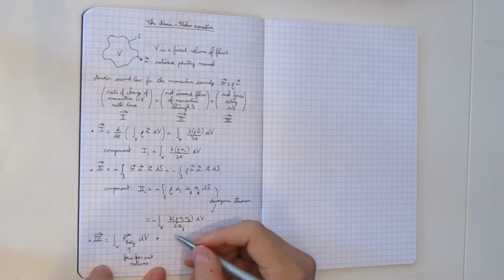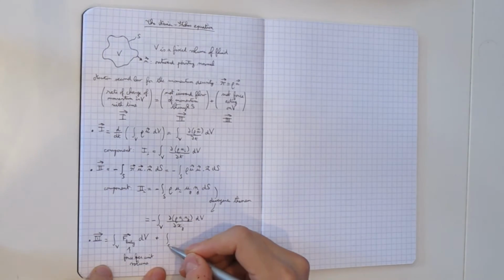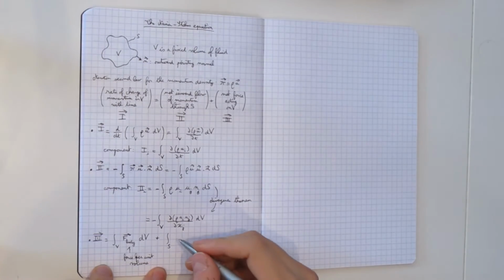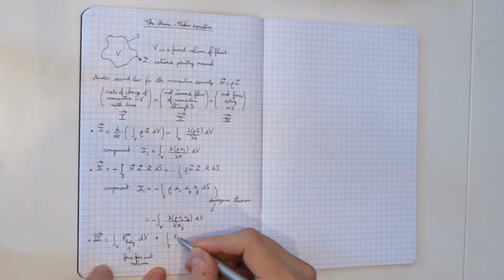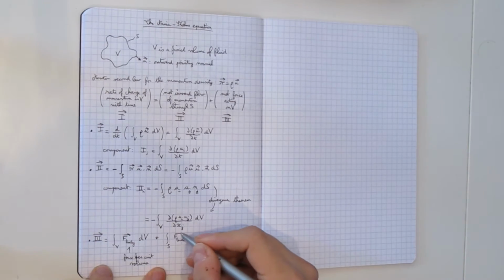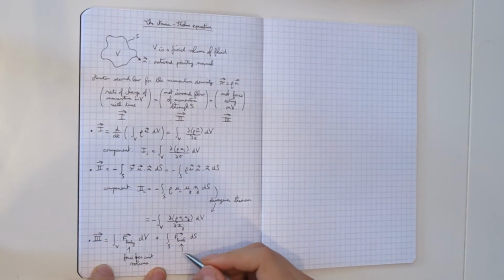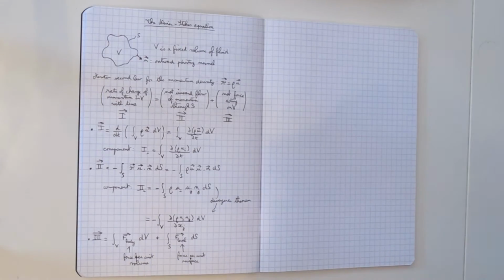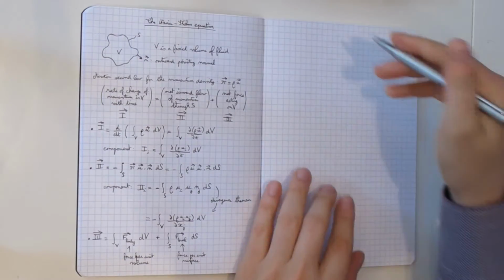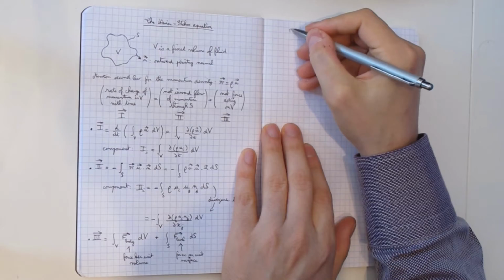Also we can look at local forces, and these are going to be forces acting on the surface, so that's going to be F local, and that's going to be integrated over S. So this is a force per unit surface. So we have these two categories, effectively, and let's just have a look at, for instance, the body forces.